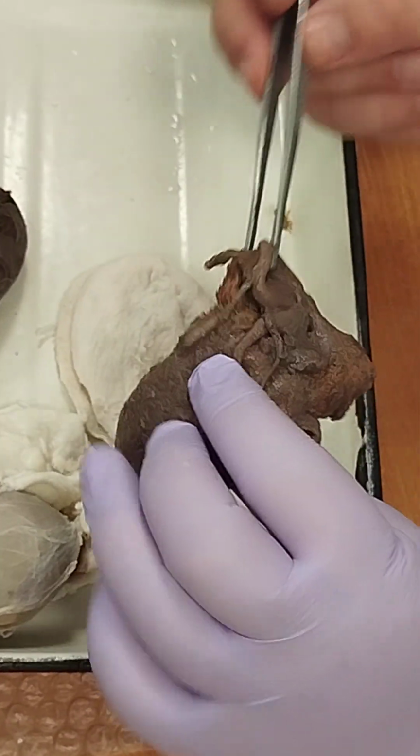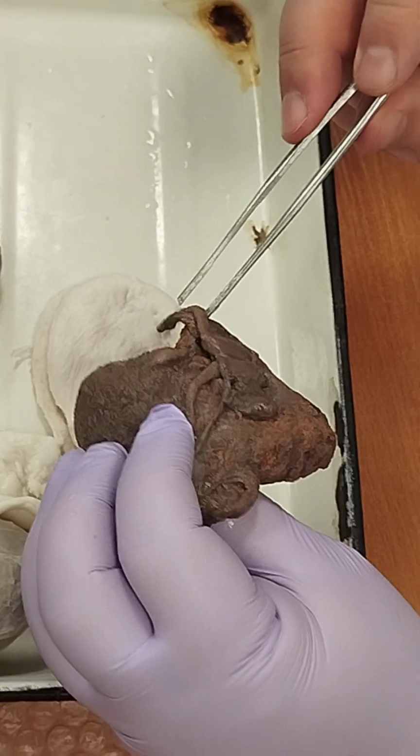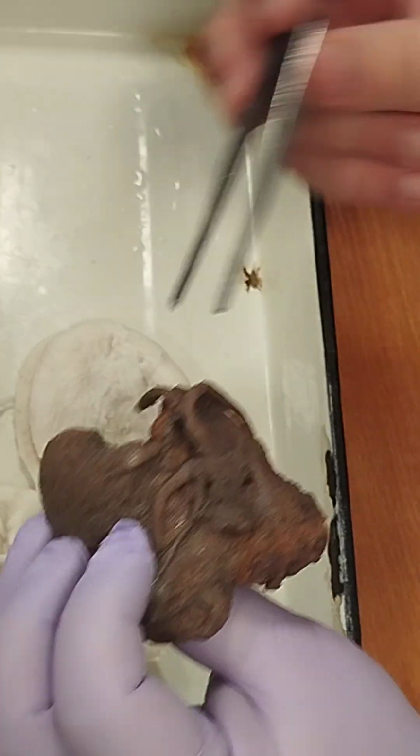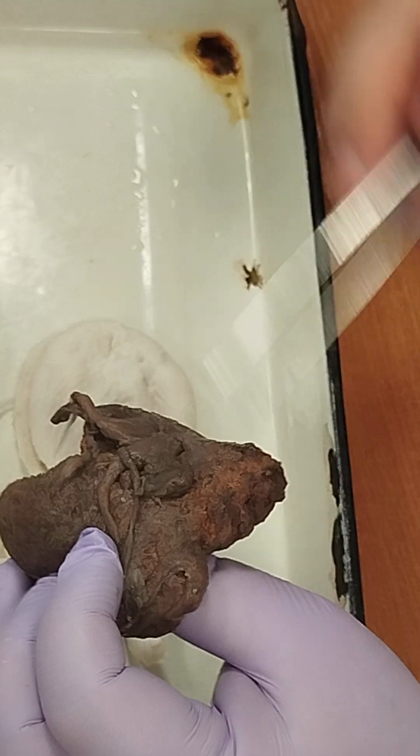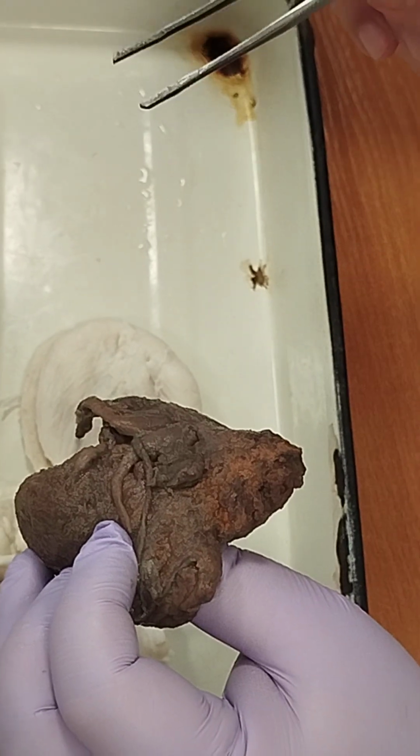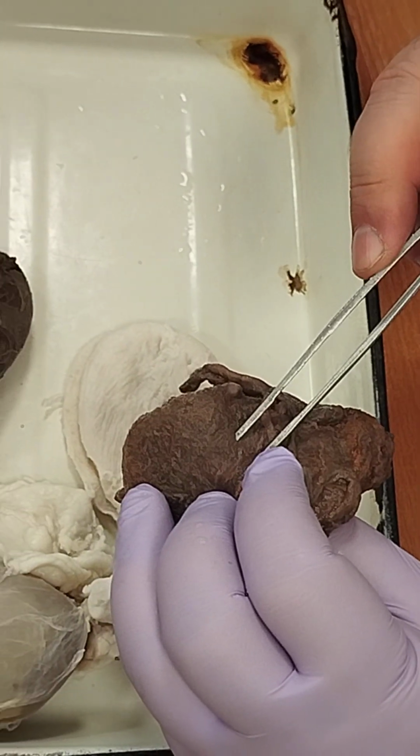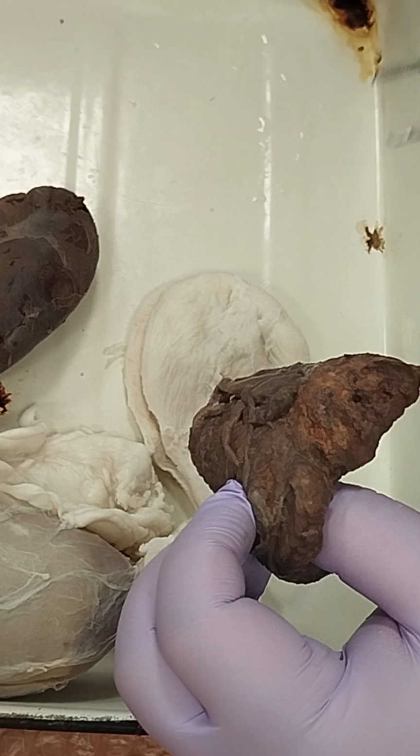Here it is the deferent duct, that is the internal male genital organs. Today not so important because we will study it next time. Today only the urinary bladder and female urethra.